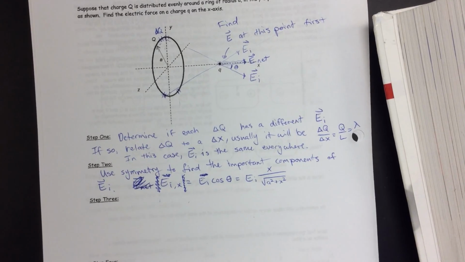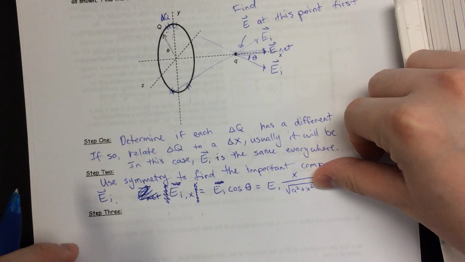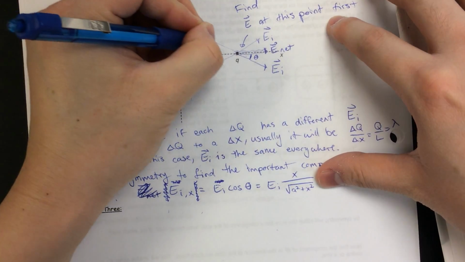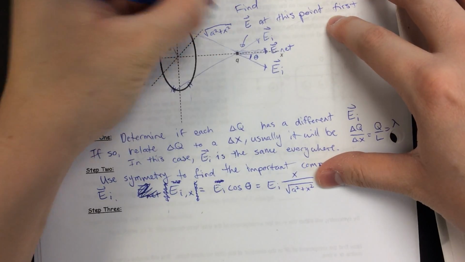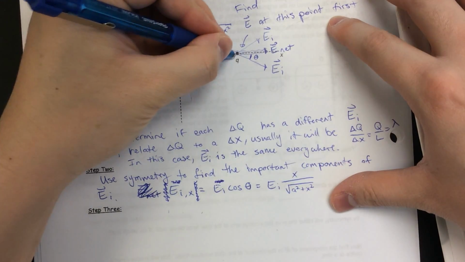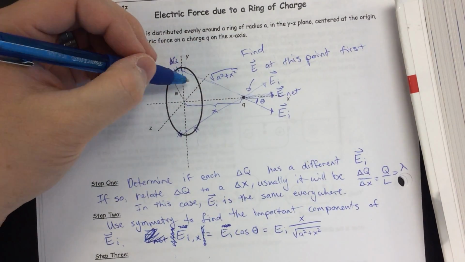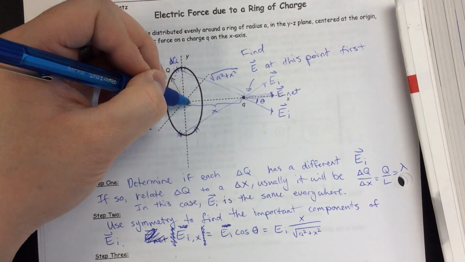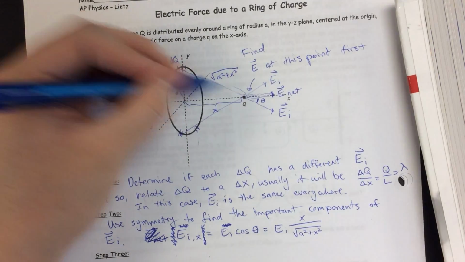Does that make sense? Make sure you understand where this is coming from. Cosine is adjacent divided by hypotenuse. What we're determining is that this hypotenuse length will be the square root of a squared plus x squared, if this is the distance x. So adjacent over hypotenuse.